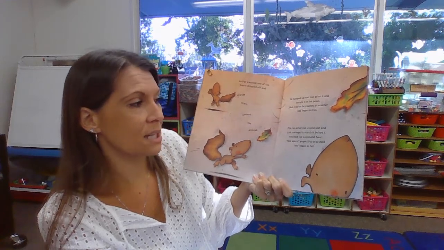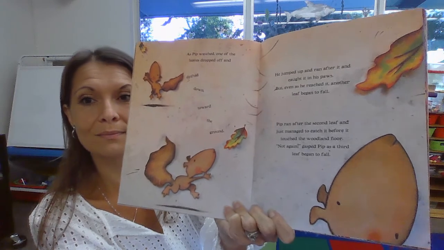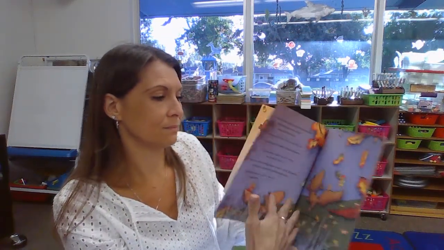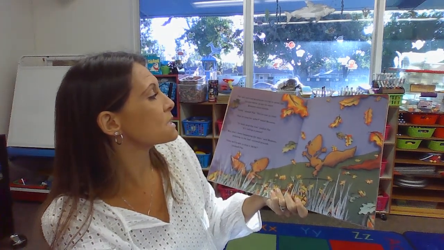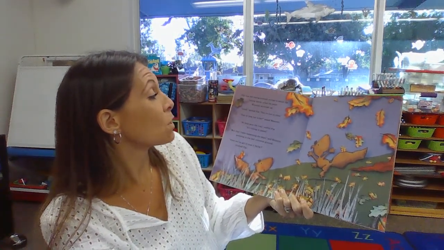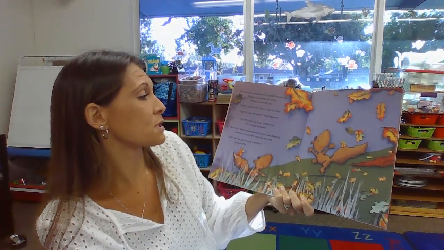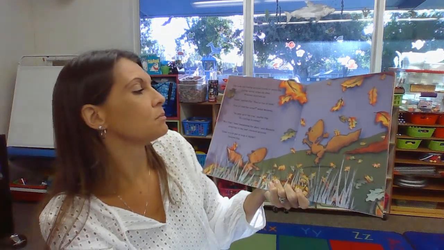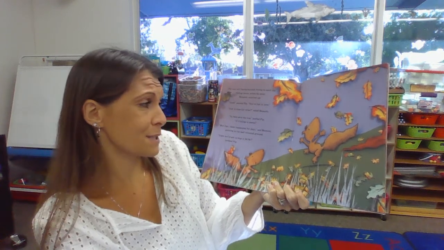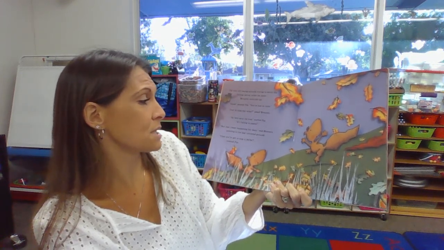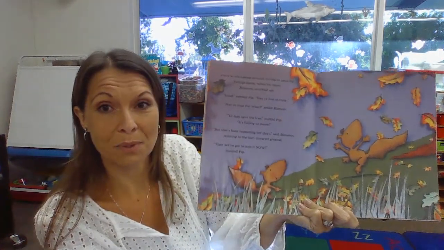Not again, gasped Pip as a third leaf began to fall. Pip was still racing around trying to catch the falling leaves when his sister Blossom scurried up. Good, panted Pip, you're just in time. Just in time for what? Asked Blossom. To help save the tree, puffed Pip. It's falling to pieces. But that's been happening for days, said Blossom, pointing to the leaf-covered ground. Then we've got to stop it now, insisted Pip.